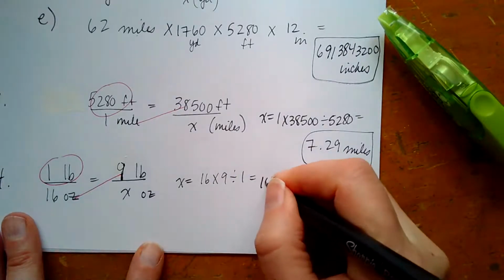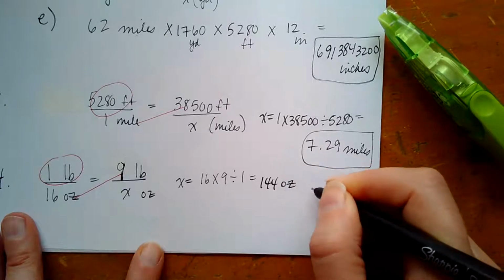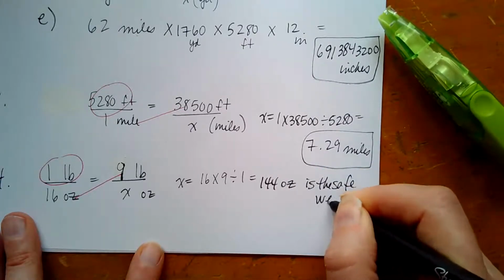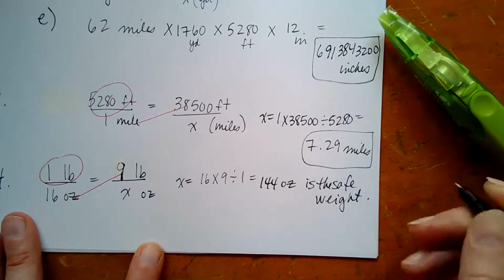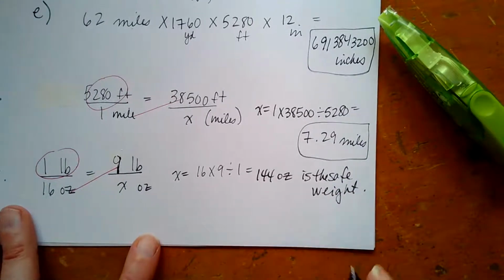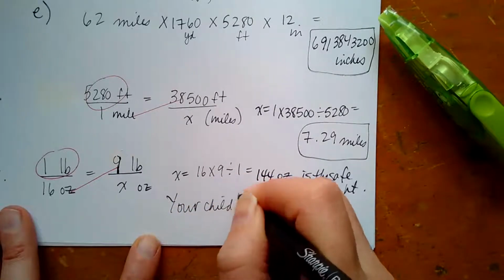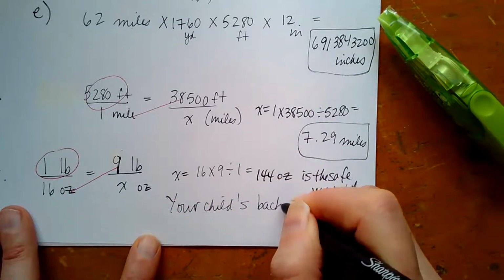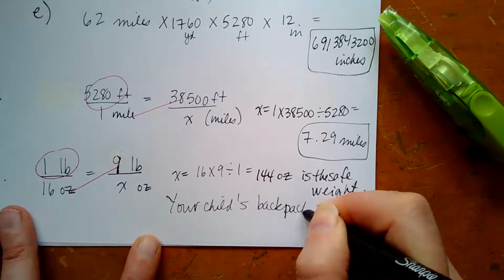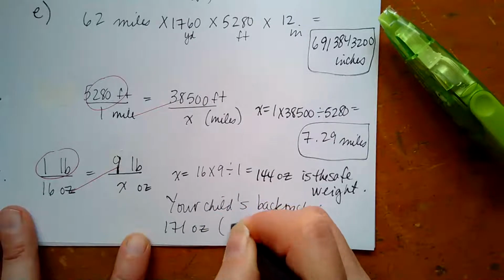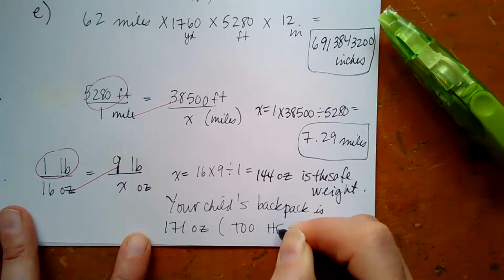And that gives us 144 ounces is the safe weight. Your child's backpack is 171 ounces. Too heavy.